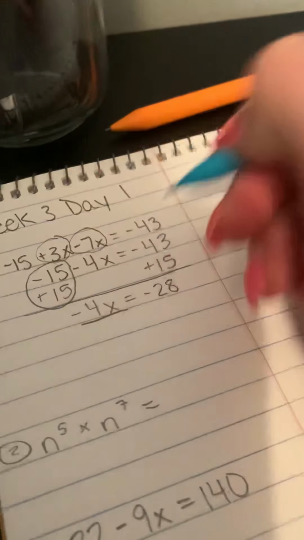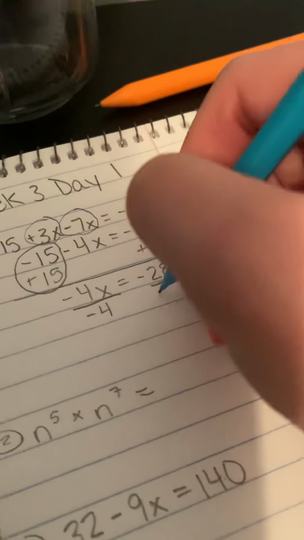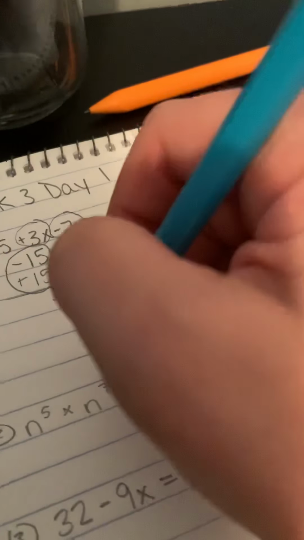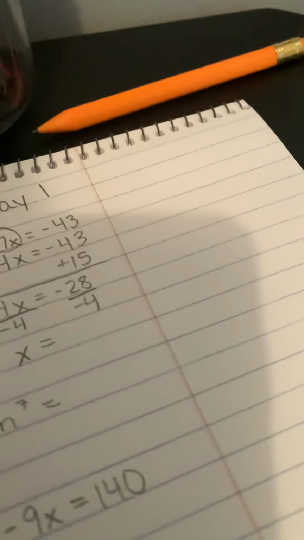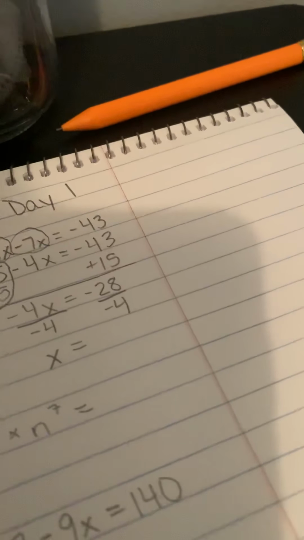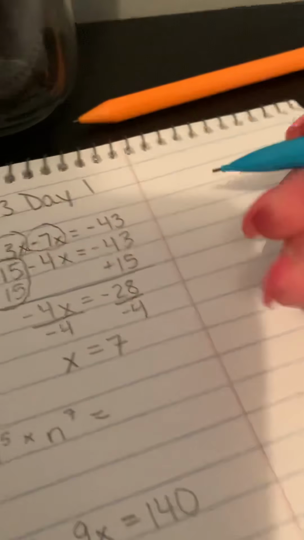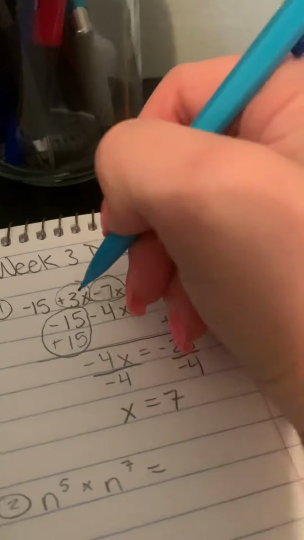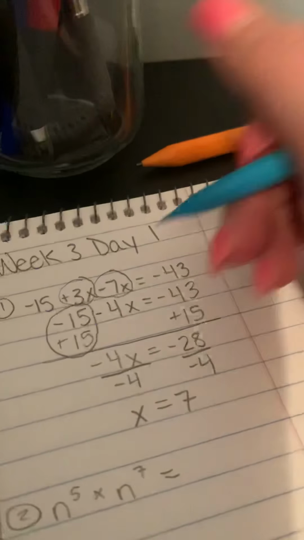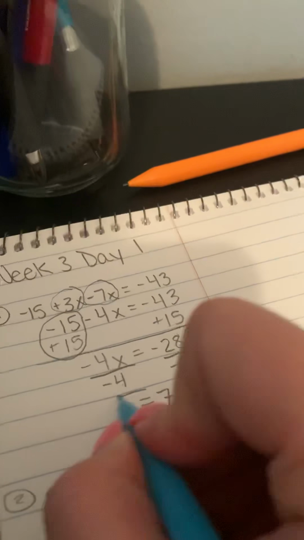Then I want to, x is being multiplied by negative 4, so I need to divide both sides by negative 4. This creates 1x equals negative 28 divided by negative 4 is positive 7. Then we can go back and plug 7 into our original equation everywhere we see x and check to see that we're correct. We get x equals 7.